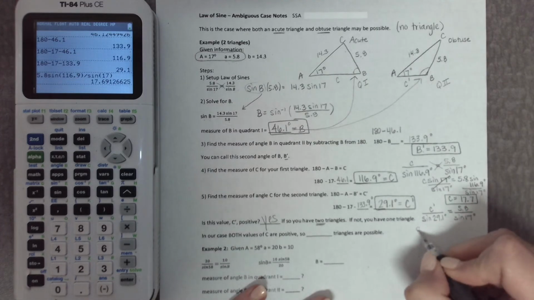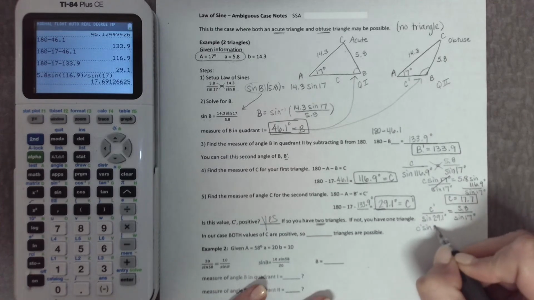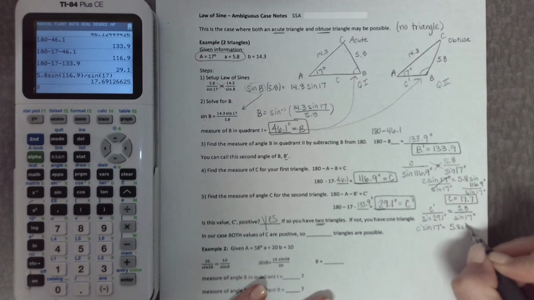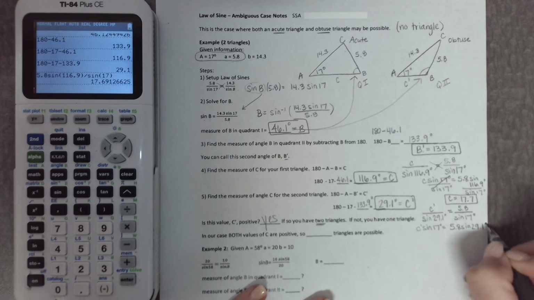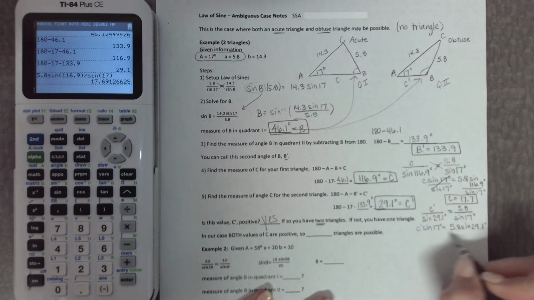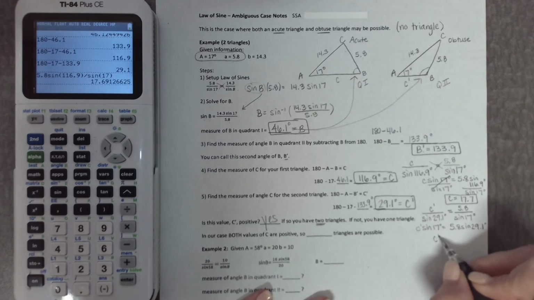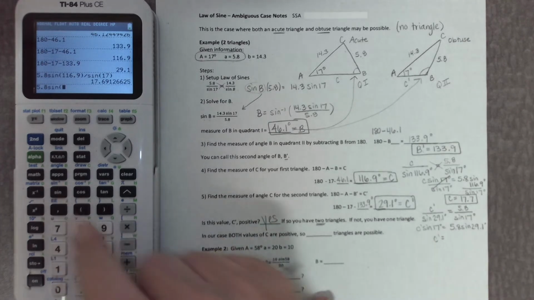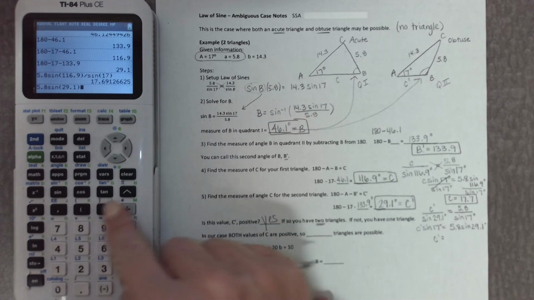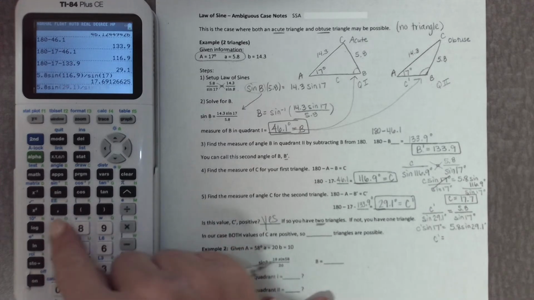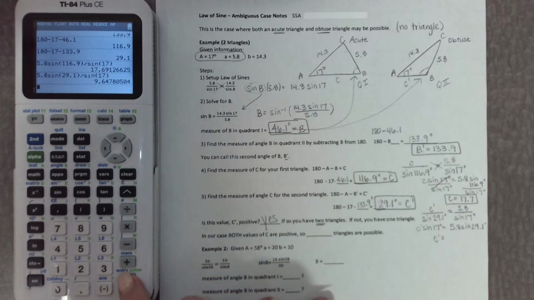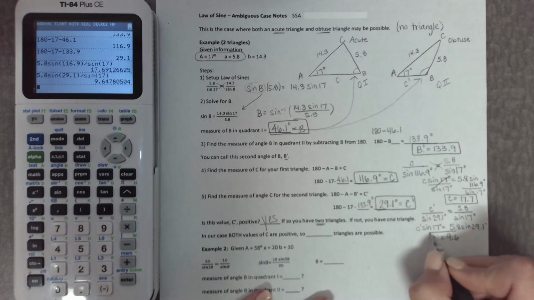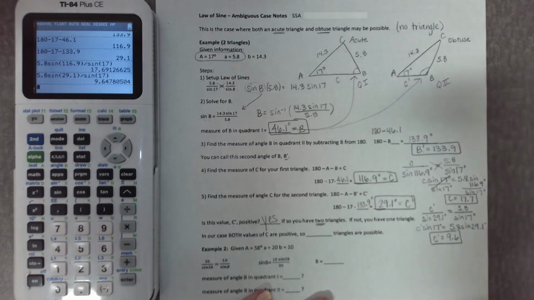Cross multiply, c prime times the sine of 17 equals 5.8 times the sine of 29.1. And then I'm running out of space, so I'm not going to write it out, but you're going to divide by the sine of 17. So 5.8 times the sine of 29.1, and then divide by the sine of 17, and you end up with 9.6 for little c prime for the obtuse triangle.